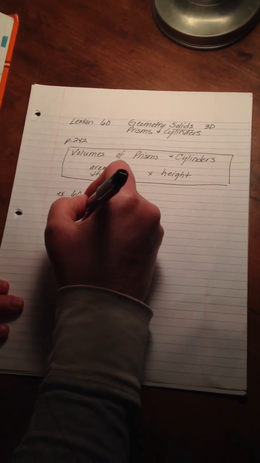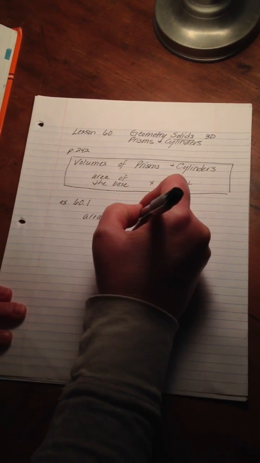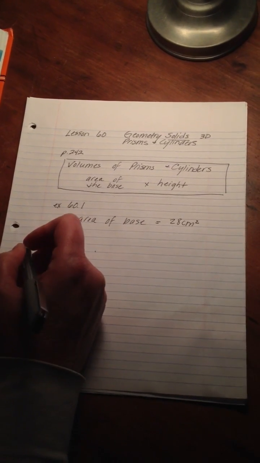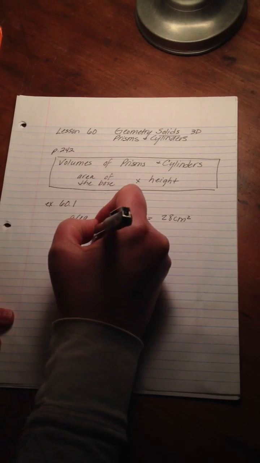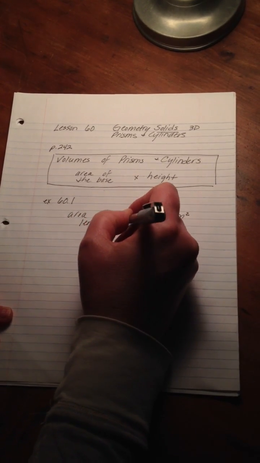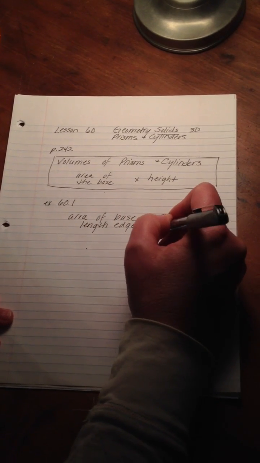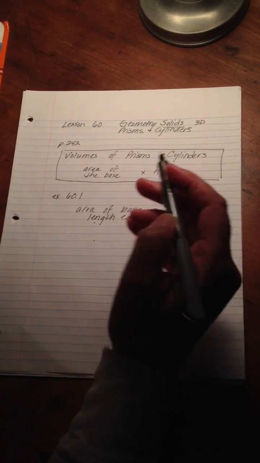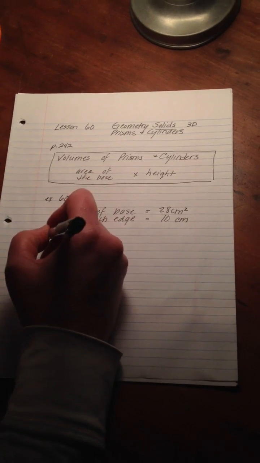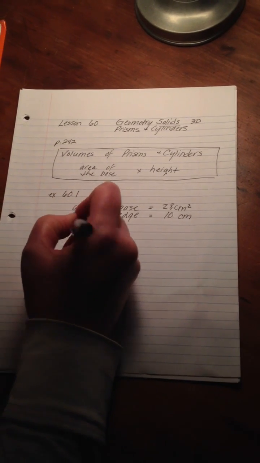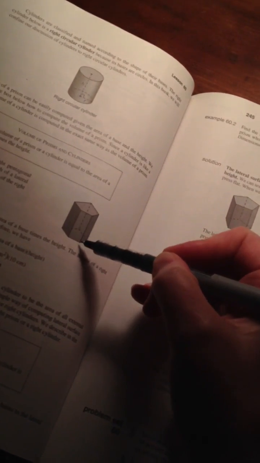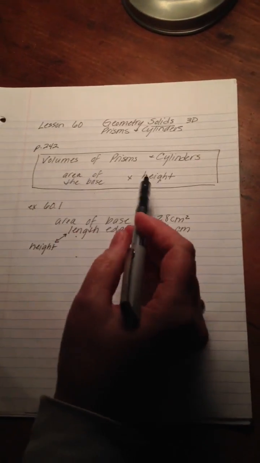So the area of the base, they're just telling us, is 28 centimeters squared, and then they're telling us the length of the lateral edge is 10 centimeters. Well, the length of the lateral edge is the same thing as the height. That's just a fancy way of saying that line right there. And that is also the height. So, all we have to do is multiply.